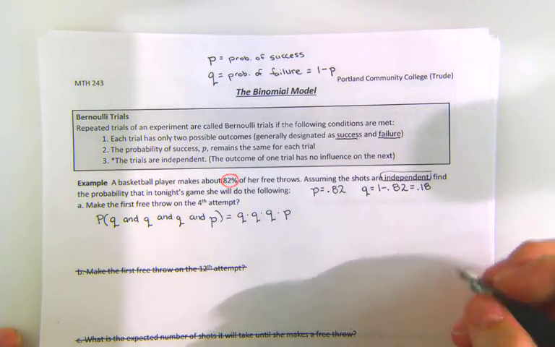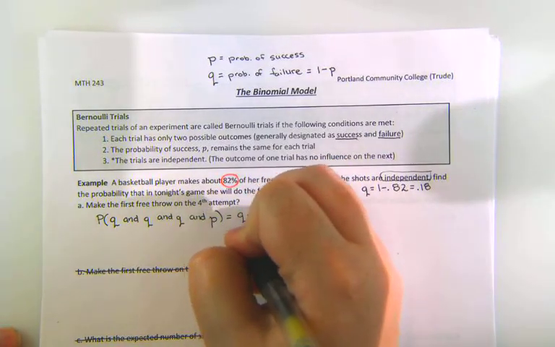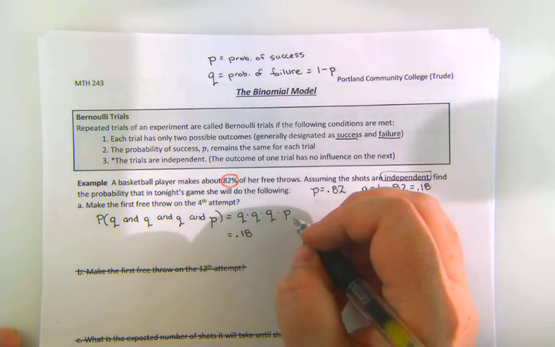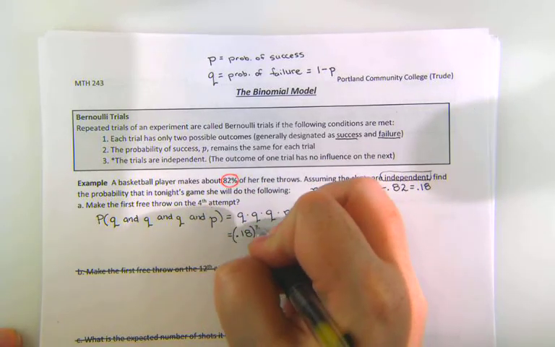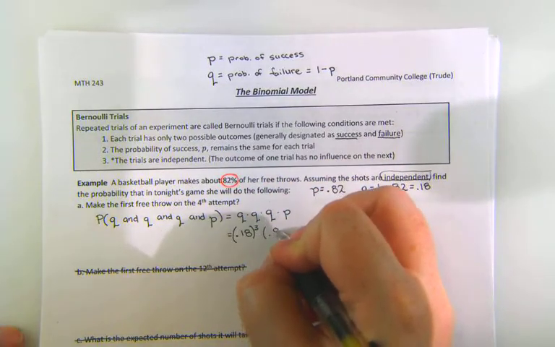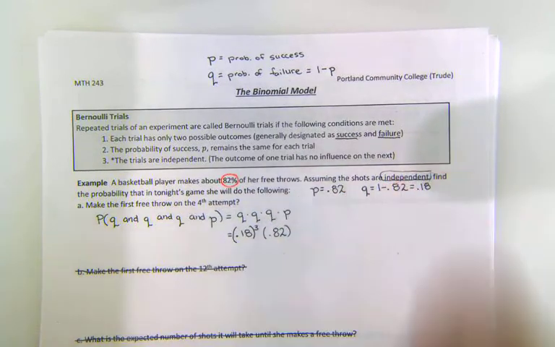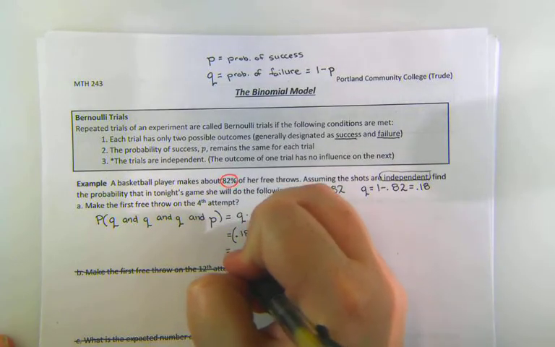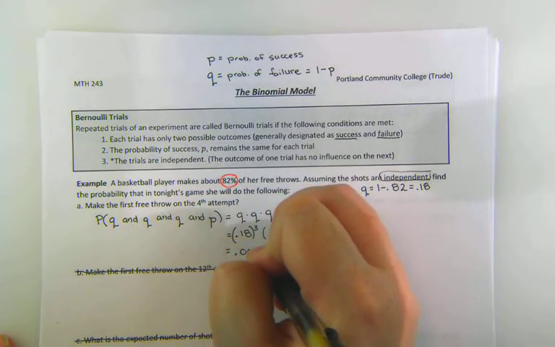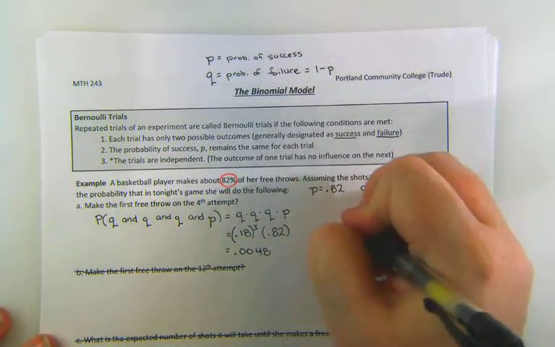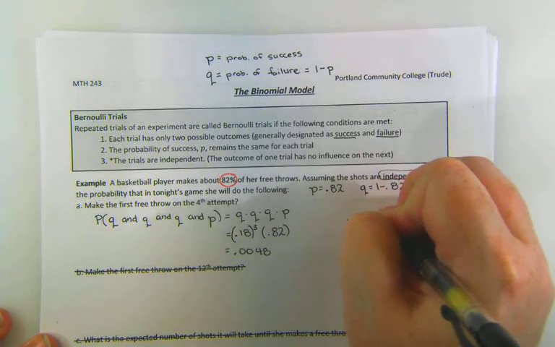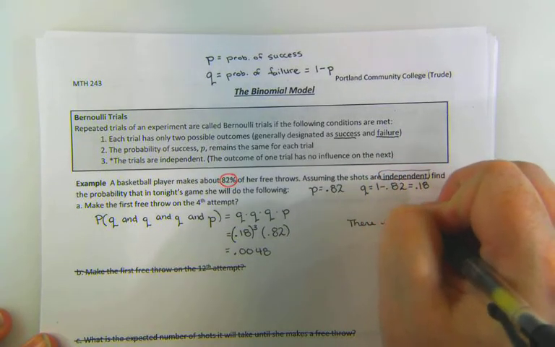And we can just use our multiplication rule since we have independence. You take the probability of failing, times the probability of failing, times the probability of failing, times the probability of success. So we're going to have this 0.18 multiplying with itself 3 times. I'm just going to use an exponent. And then you finally multiply it by the probability of success.